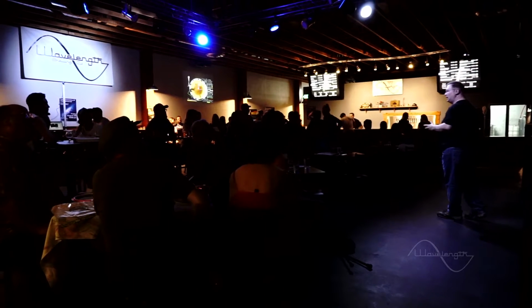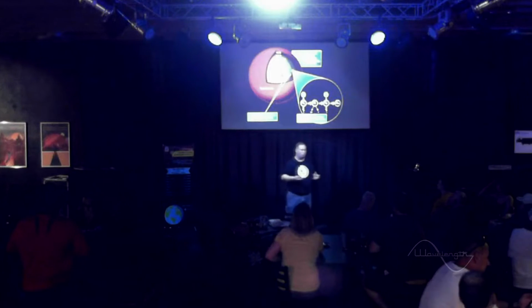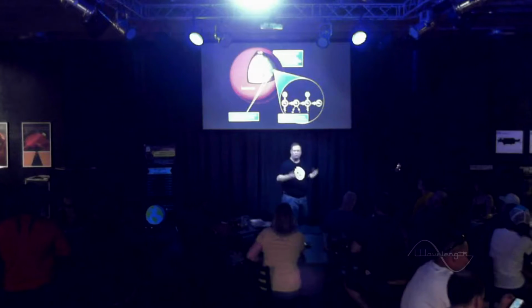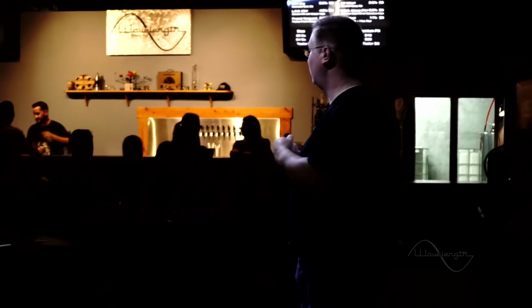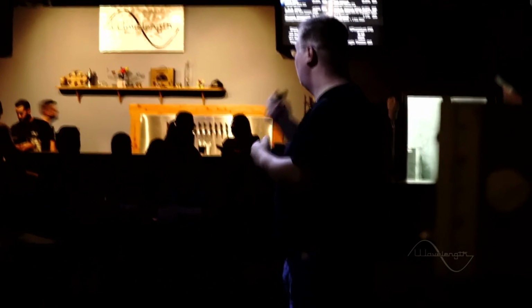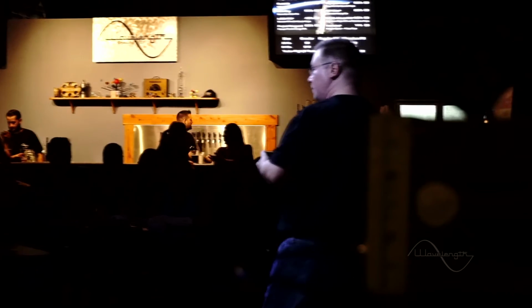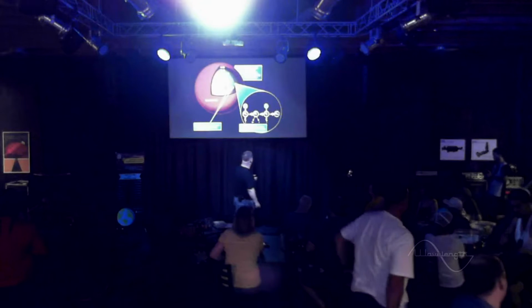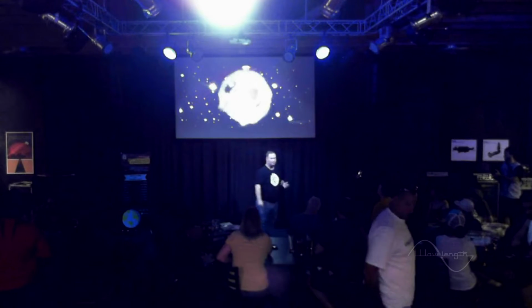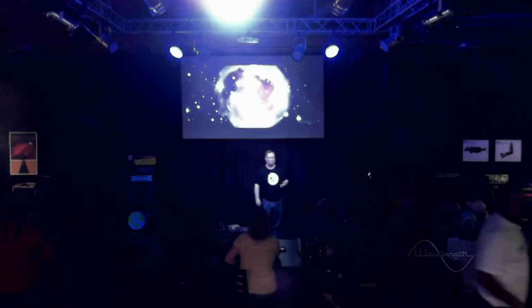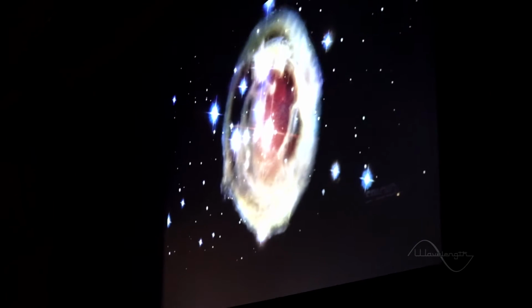At that point, it can't produce enough gravitational pull. There's not enough energy and pressure to fuse iron atoms anymore. So the star is going to start to die. And when the star dies, it does it in a spectacular fashion. It does this, a supernova.